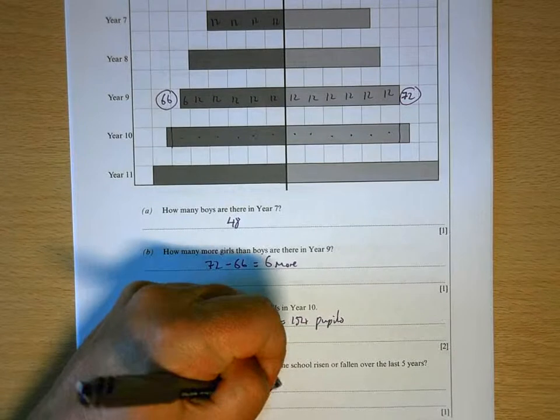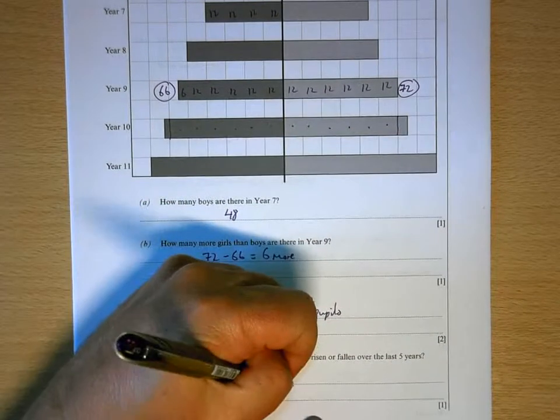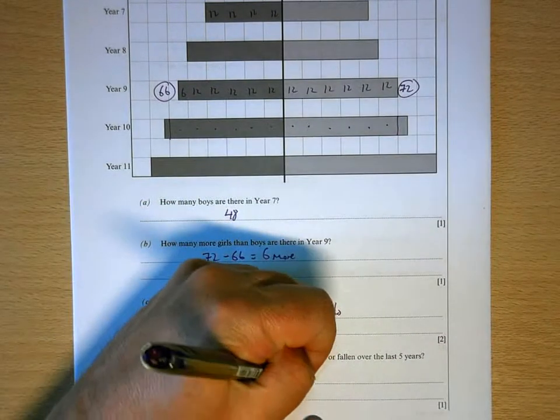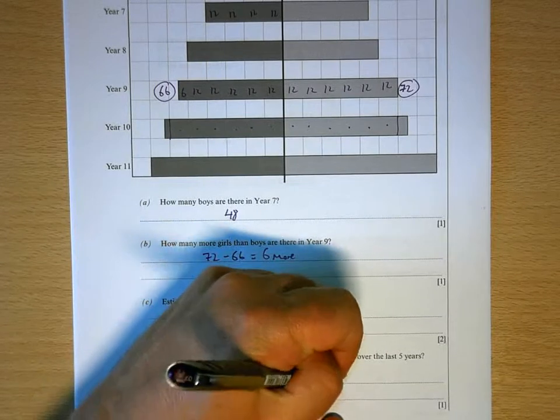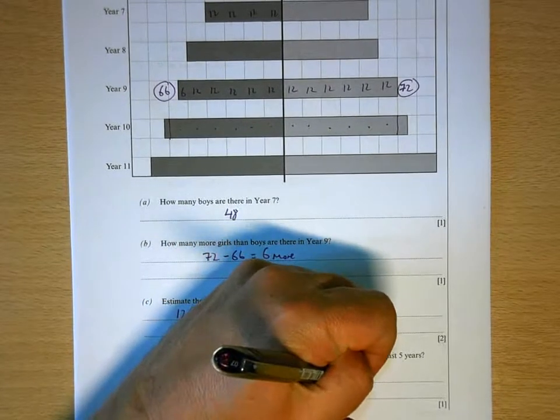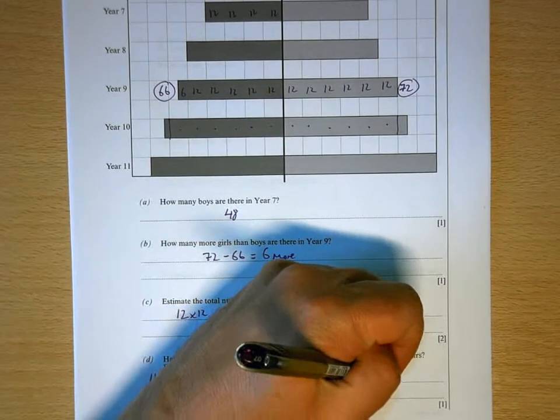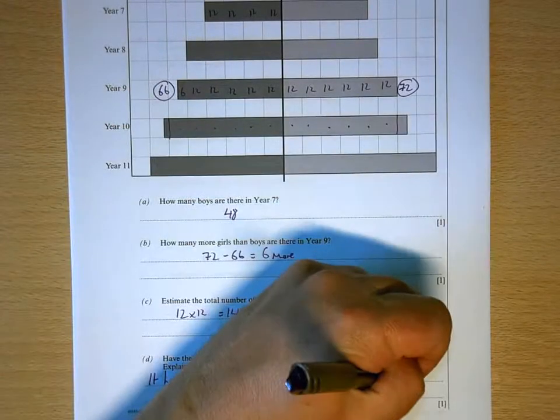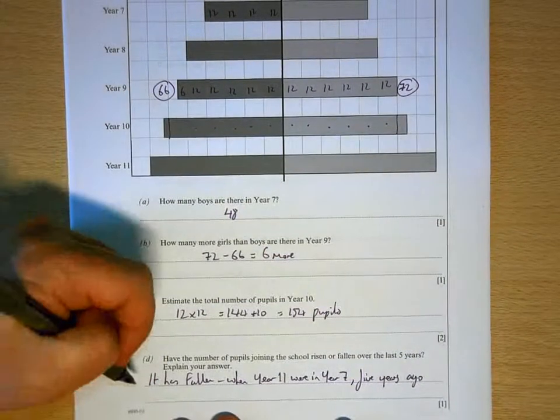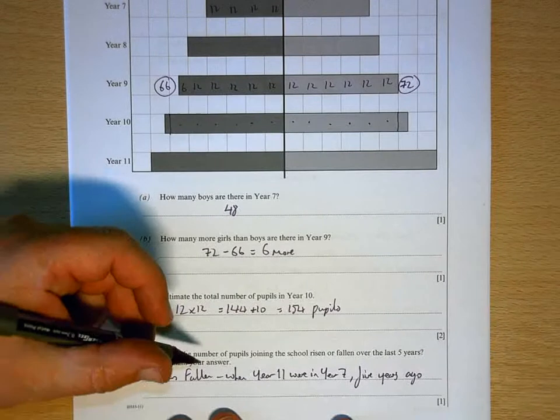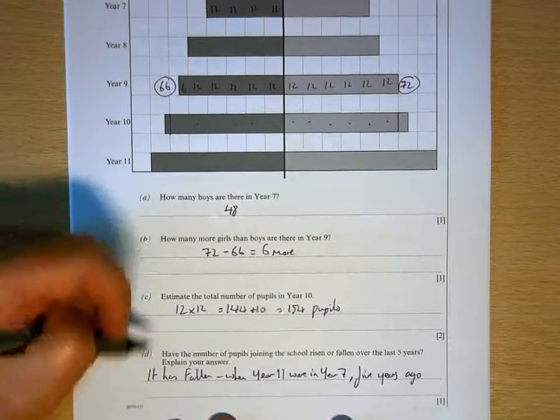So if we say when year 11 were in year 7 5 years ago, okay, it has fallen. When year 11 were in year 7 5 years ago, there were more of them.